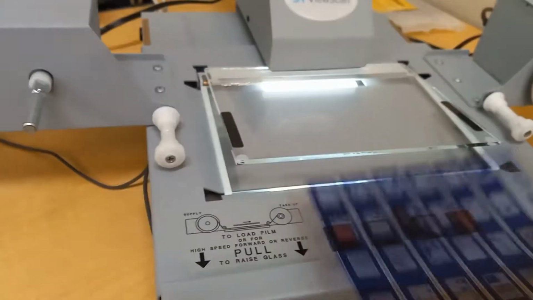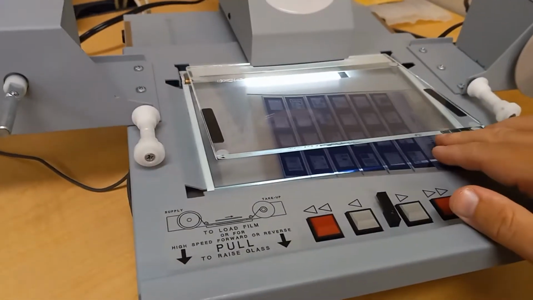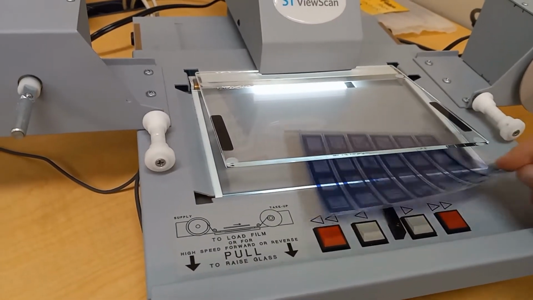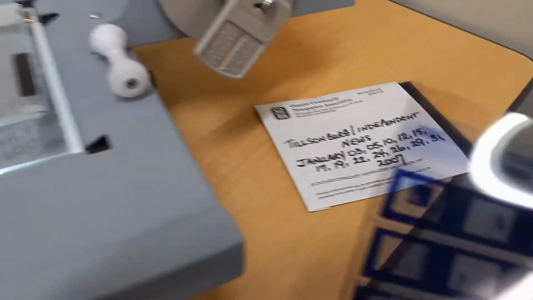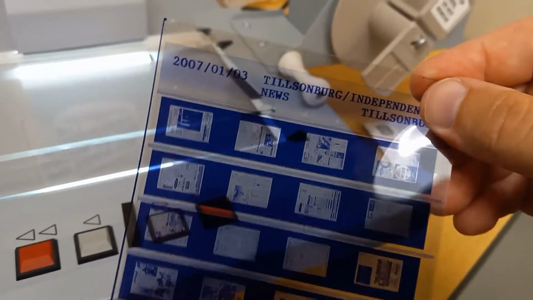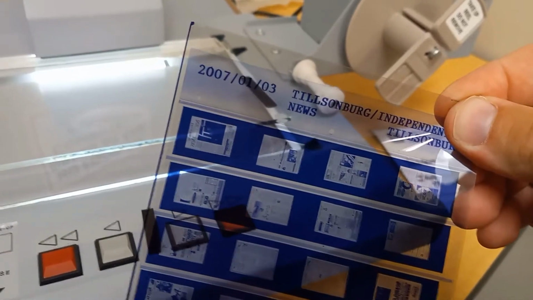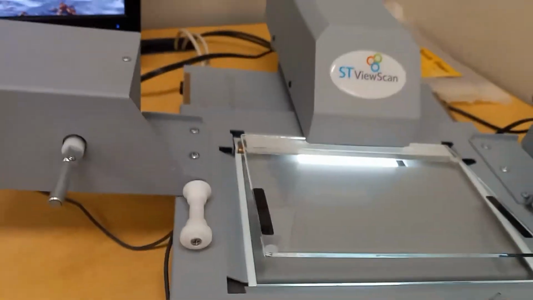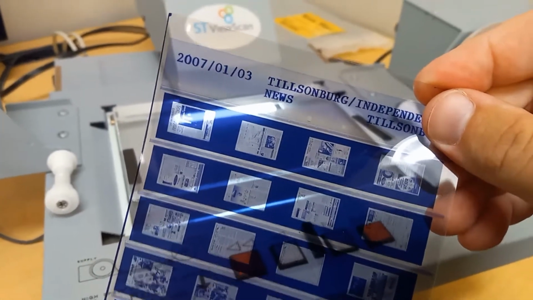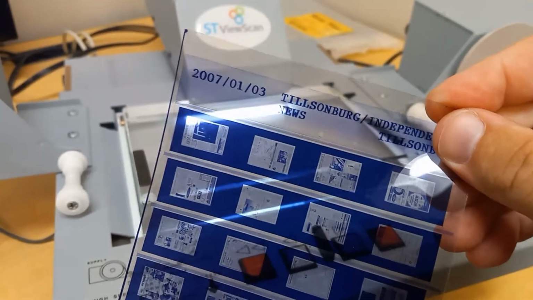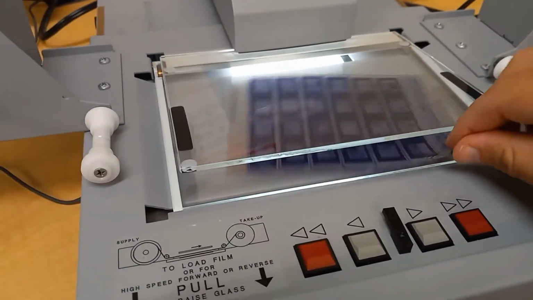No, actually I'm going to do it face up. I think it's face up. You'll notice that each one of these microfiche envelopes have dates on them, and then each individual piece of fiche has a date on the top. So this is the issue from January 3rd, 2007. So I'm going to try face up.